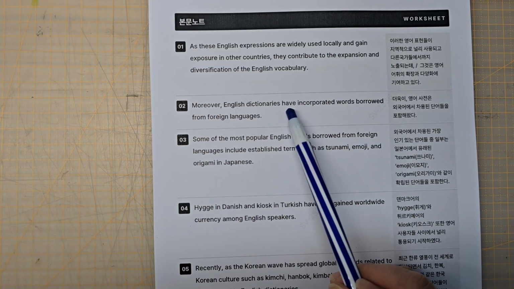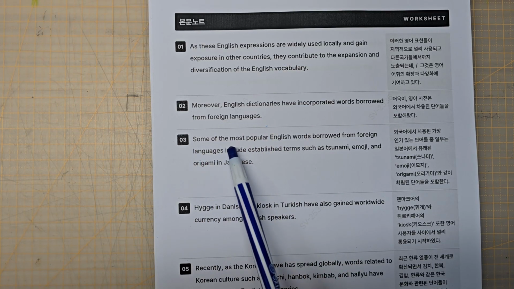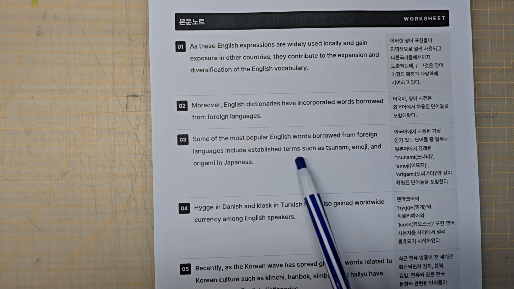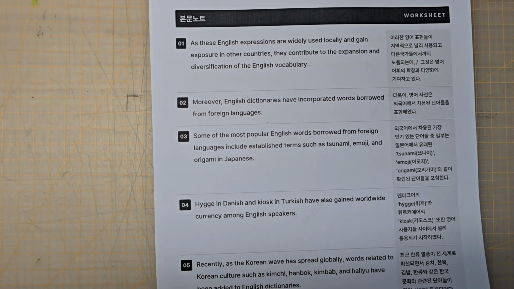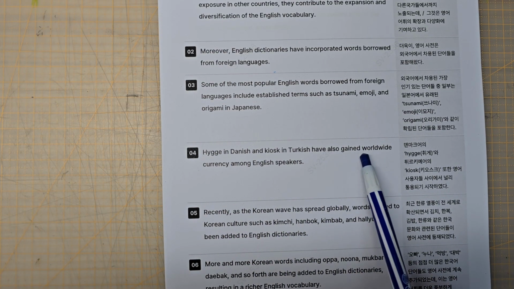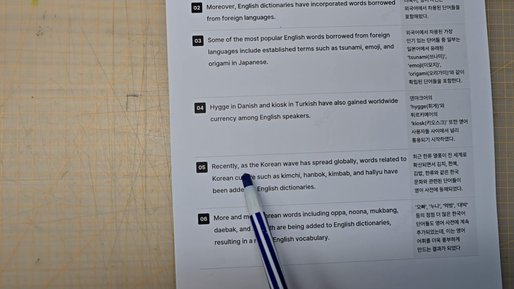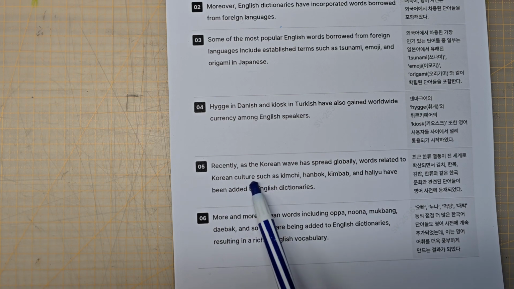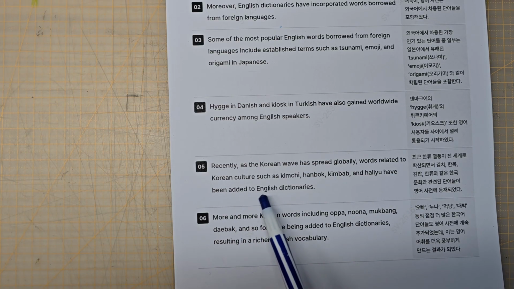Moreover, English dictionaries have incorporated words borrowed from foreign languages. Some of the most popular English words borrowed from foreign languages include established terms such as tsunami, emoji, and origami in Japanese. Pige in Danish and kiosk in Turkish have also gained worldwide currency among English speakers. Recently, as the Korean wave has spread globally, words related to Korean culture such as kimchi, hanbok, kimbap, and hallyu have been added to English dictionaries.